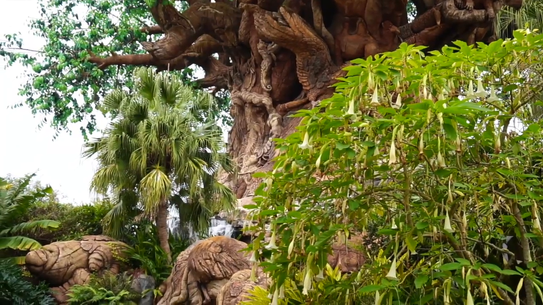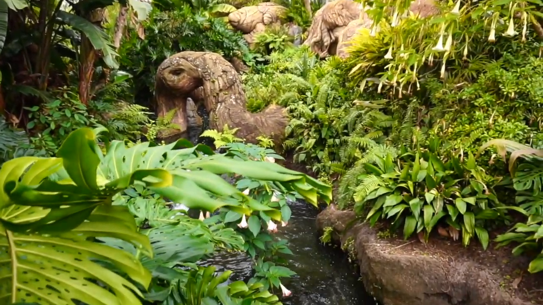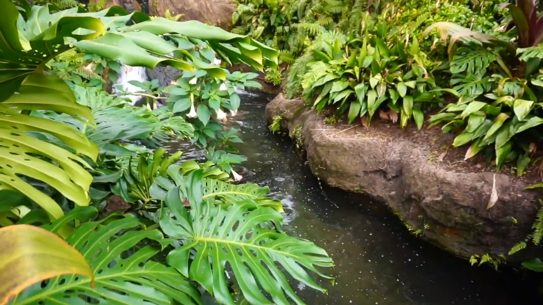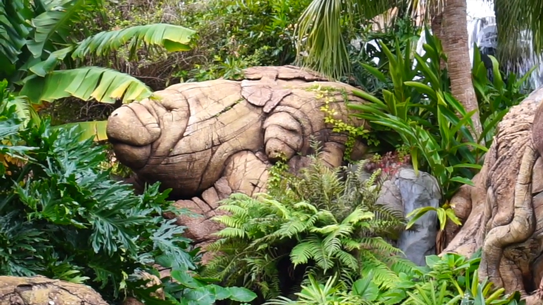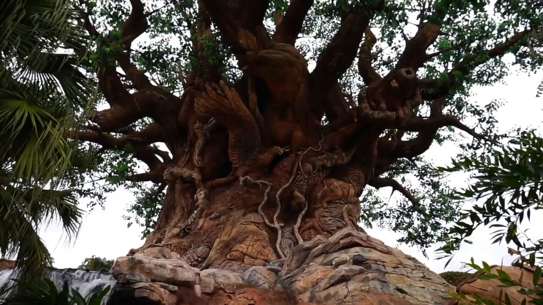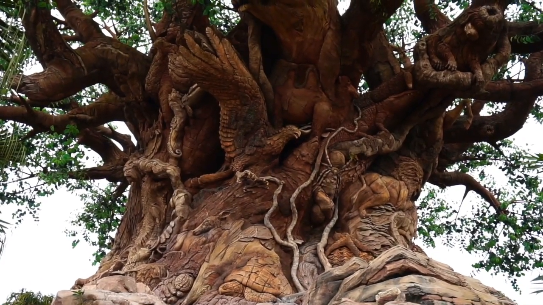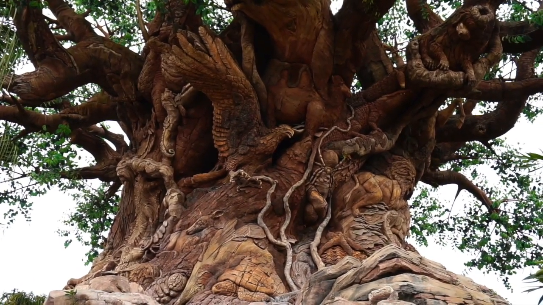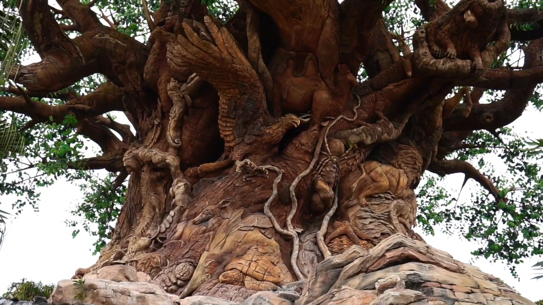And that source of water continues to trickle all the way down into Discovery Island. Take a look at the manatee and the baby manatee. I wish Abby was here. She loves manatees. The more you look at it, the more you start to see the 325 different species, extinct and existing, that are carved all throughout this Tree of Life.